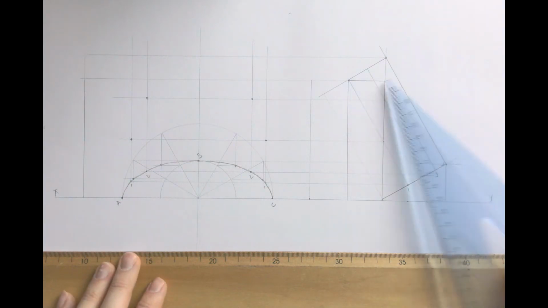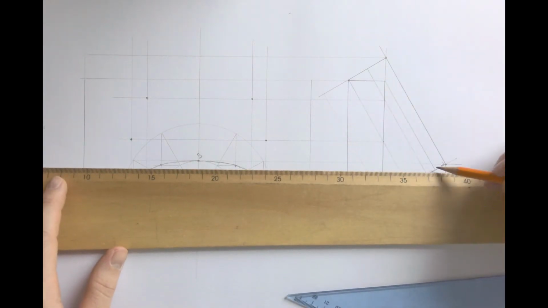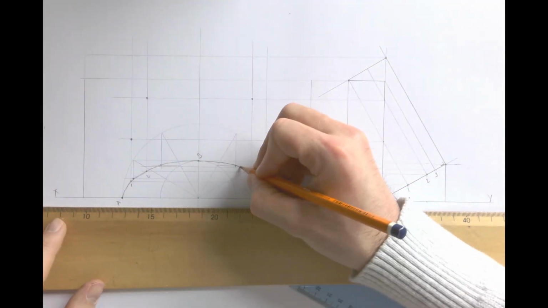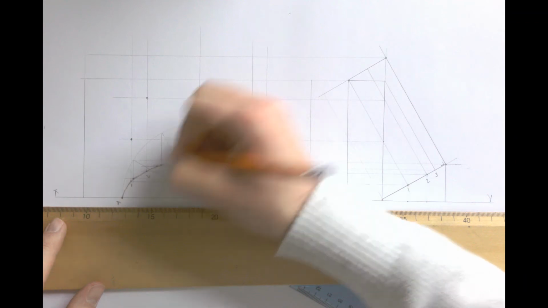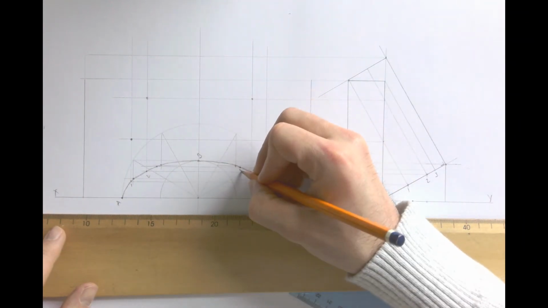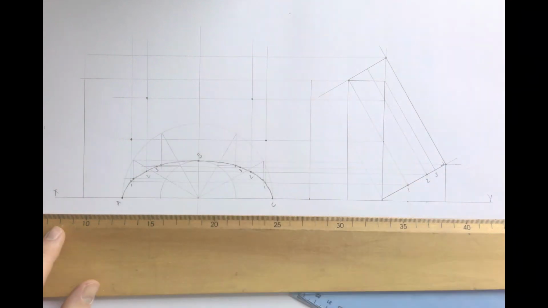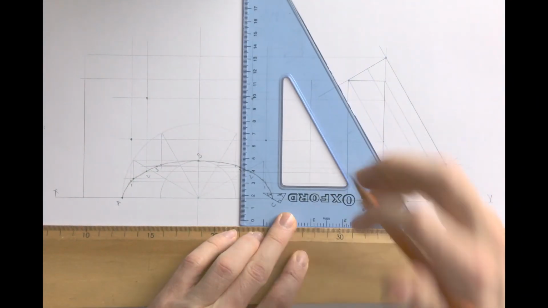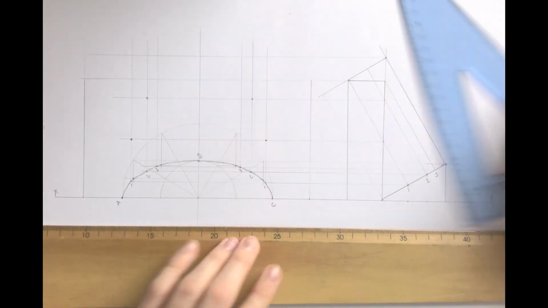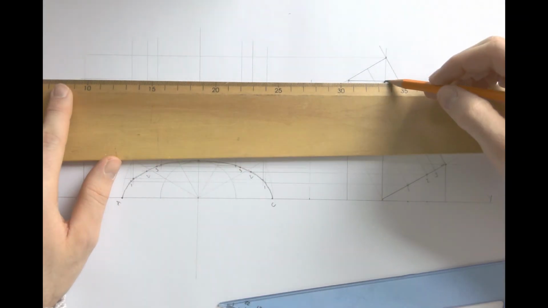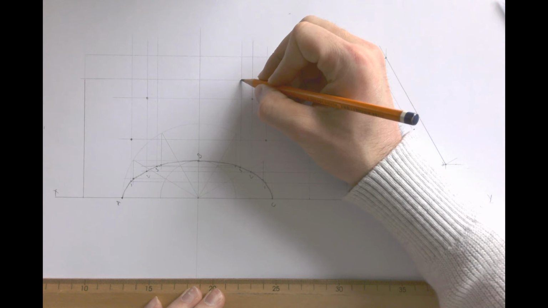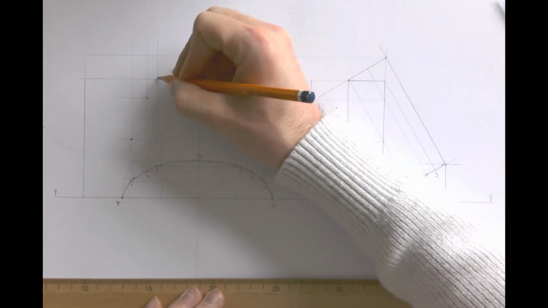Lastly then we've 3. Bring 3 across to the surface of the ellipse, which is there and there. Bring those points straight up. Bring it straight across then from the end view. I know it stops at that point and at that point.